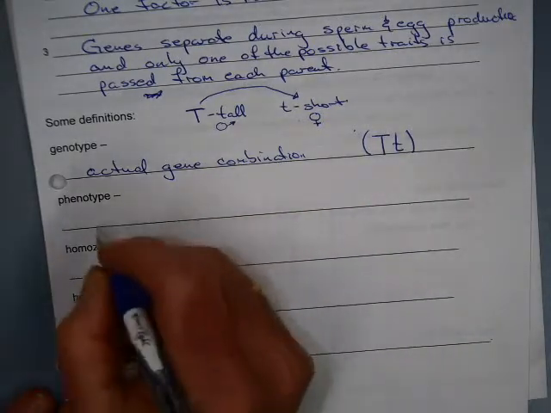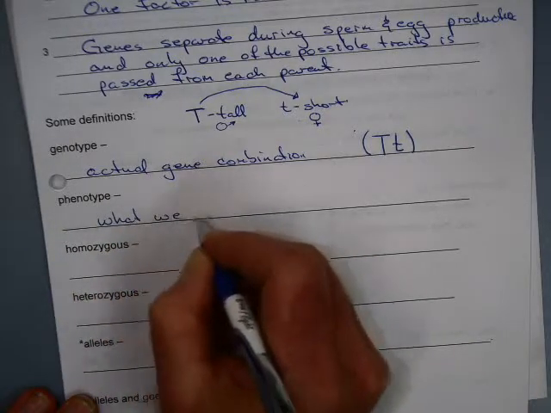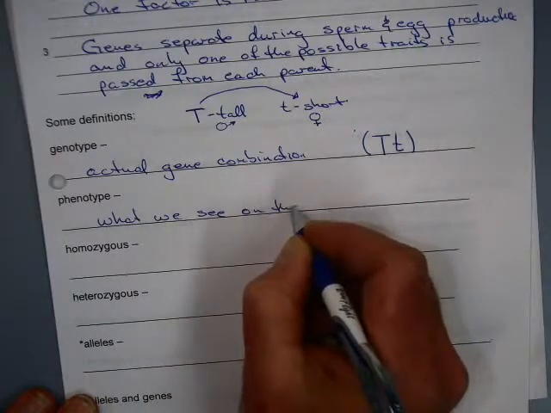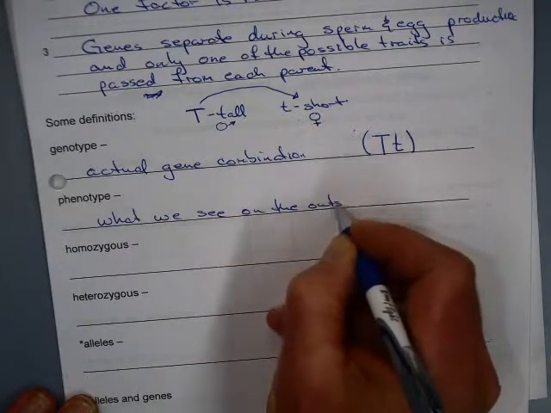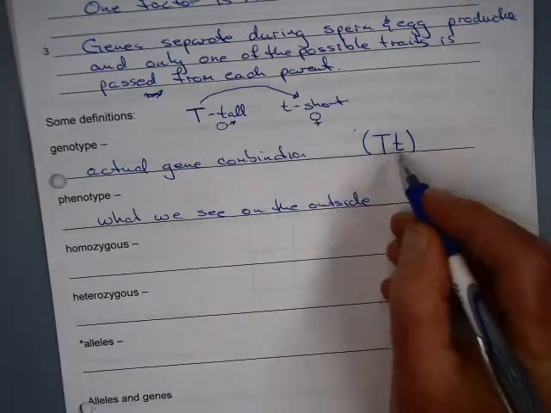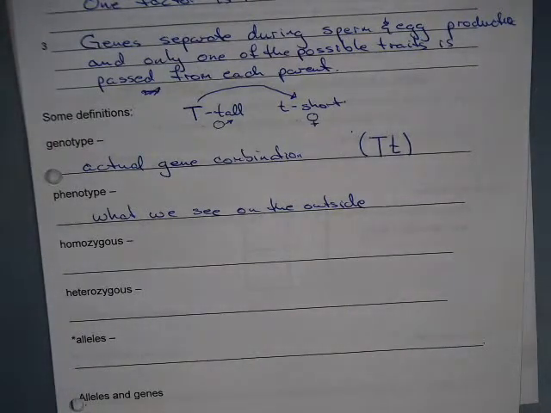Phenotype is what we see on the outside. So in this case, if we're looking at this individual, what kind of individual would he be?